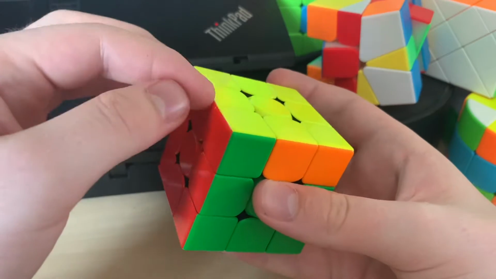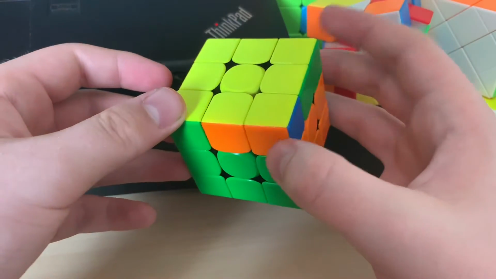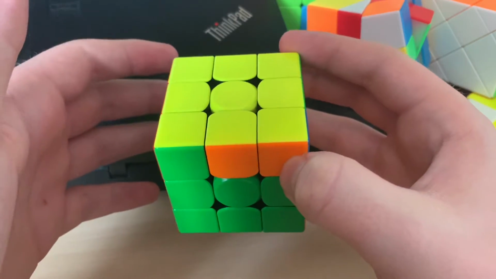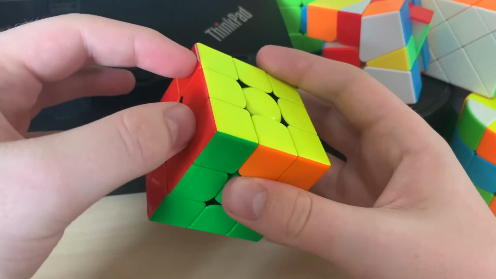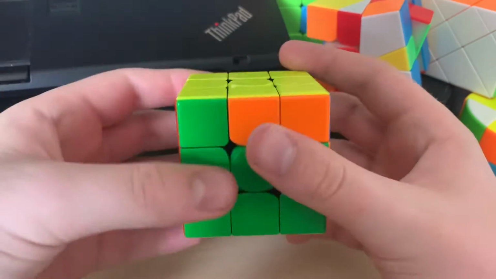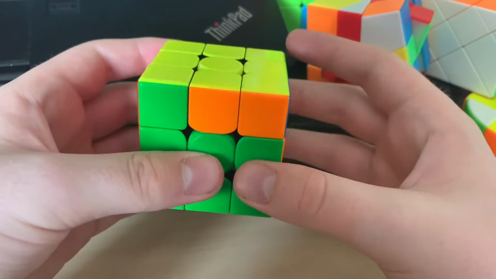And as you can see here, ignore the edges for now, we're just looking at corners. As you can see, these two need to swap, and that is what we call an adjacent corner swap. Now, if we have these two headlights here, these two pieces are the same, meaning they're in their correct place. But now we need to swap these two, and the way we do that is this algorithm.